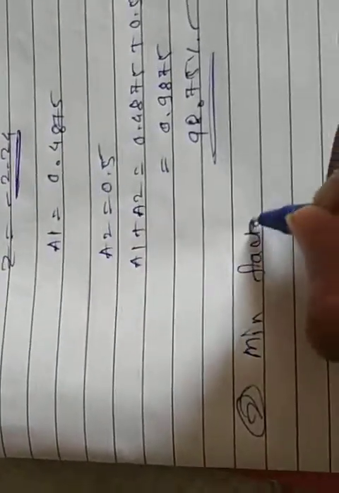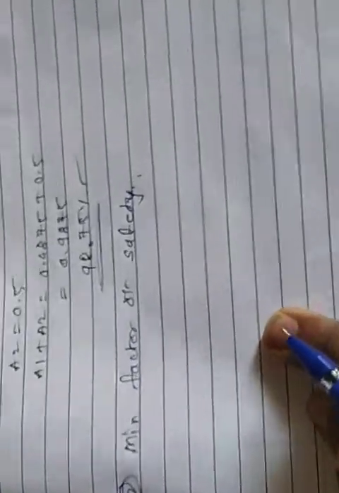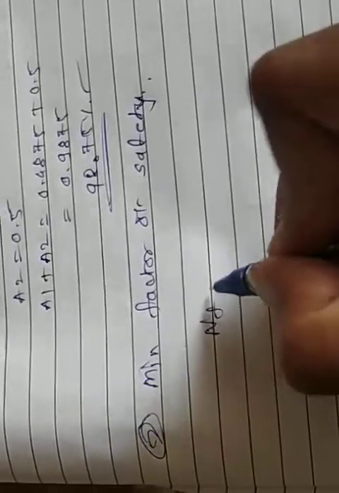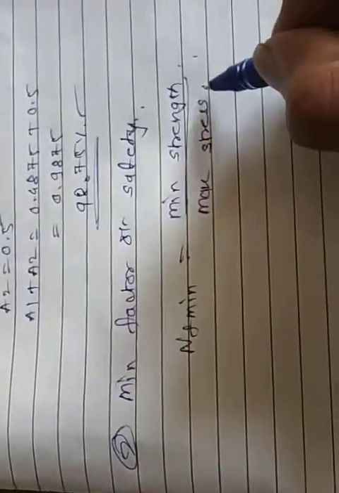Now the second part is to find out the minimum factor of safety. How to find out the minimum factor of safety? N_F minimum is equal to minimum strength divided by the maximum stress. So do remember this, it is the minimum strength and maximum stress.